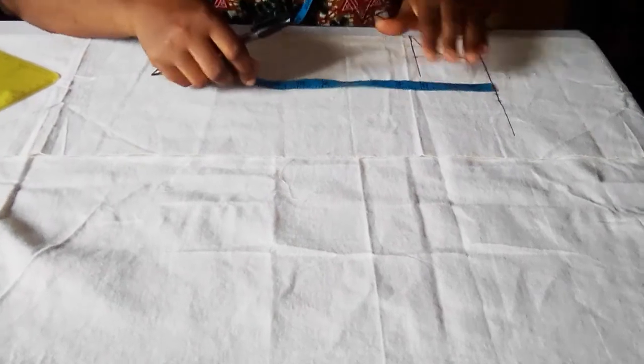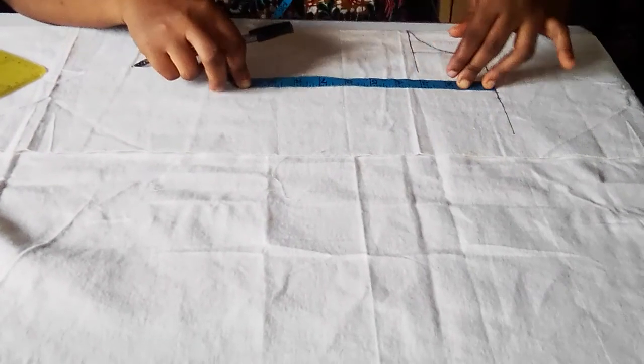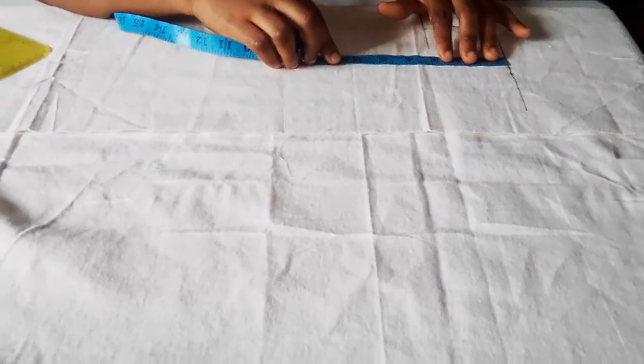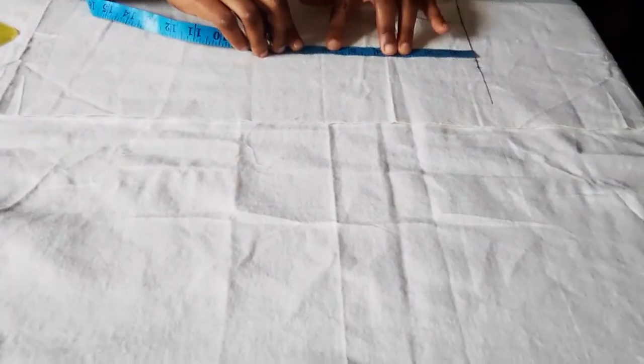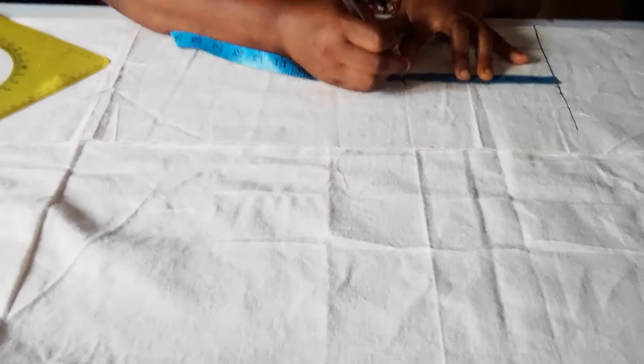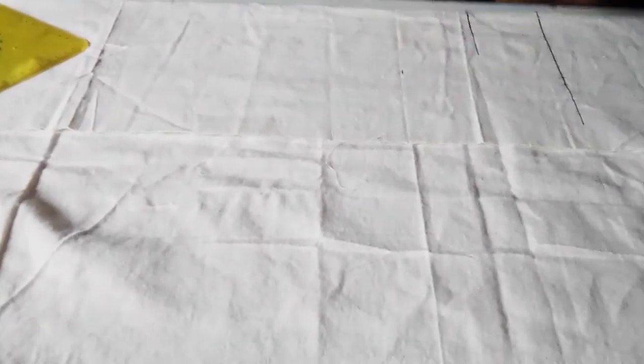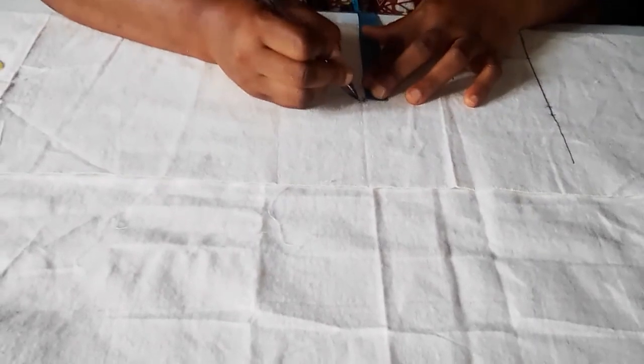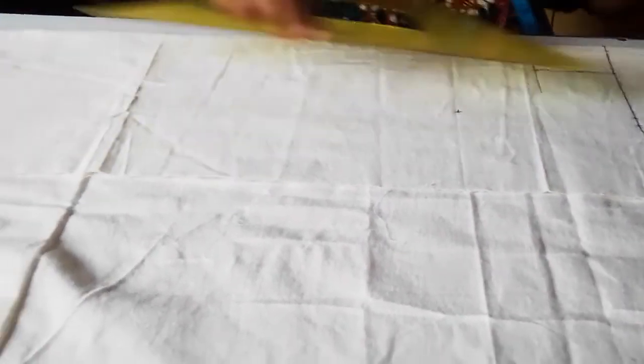And the armhole was 6 inches. Have 6 inches here. So you mark 6 inches, and then you extend the back line downwards, which is 6.